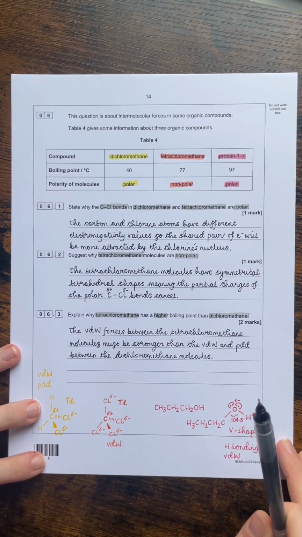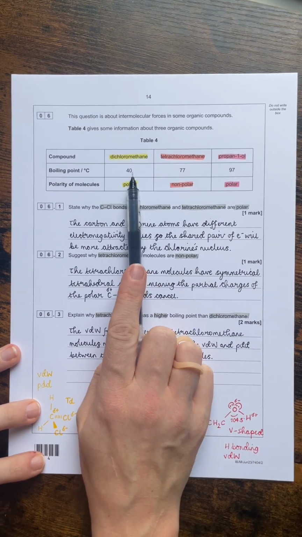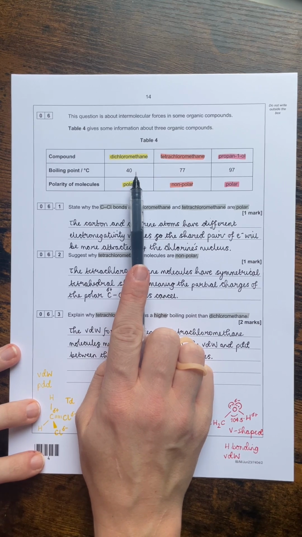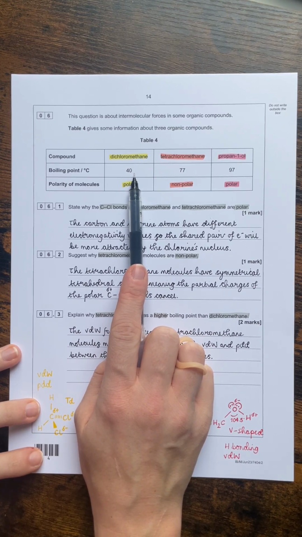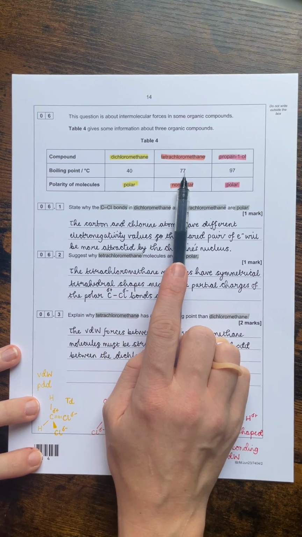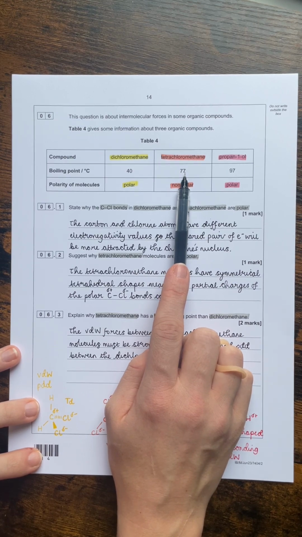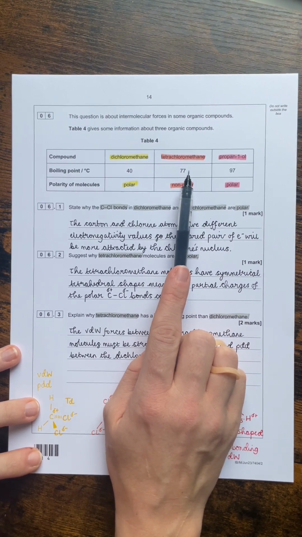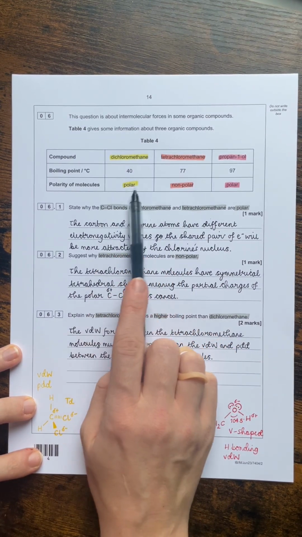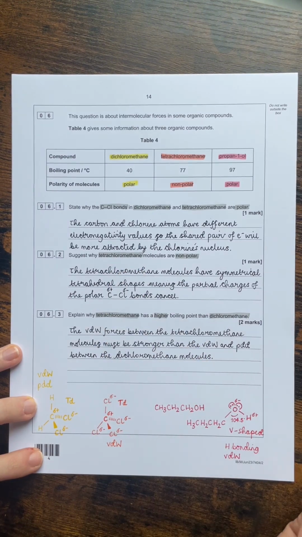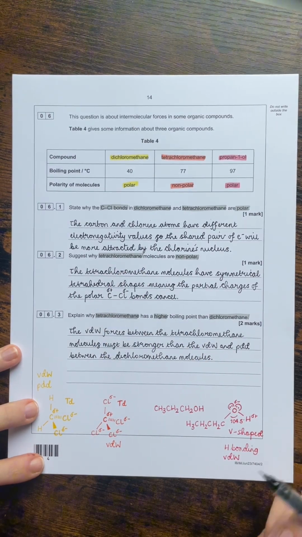And please always use the data. Some students would get a question like this and say, well, the dichloromethane has permanent dipole-dipole forces, so therefore this would have the higher boiling point. The question clearly says that it doesn't. So if this non-polar molecule has a higher boiling point, the only thing that can make that have a higher boiling point is stronger intermolecular forces. So these van der Waals forces have to be stronger than the combined effect of the van der Waals and permanent dipole-dipole forces here. Then we've got to say why.